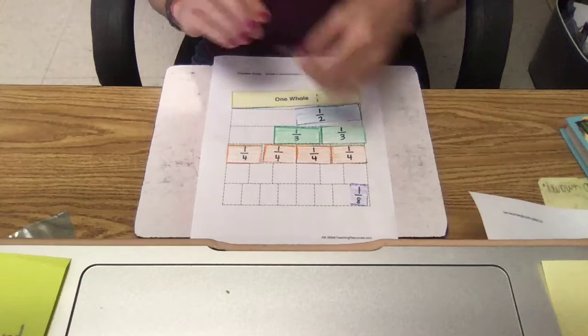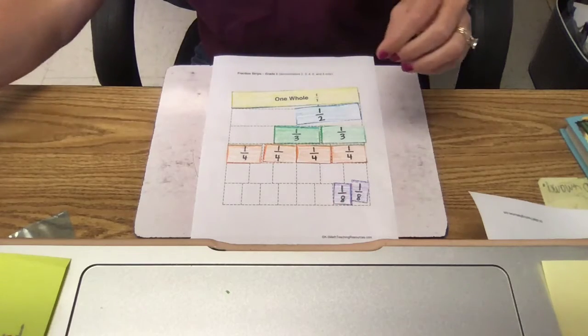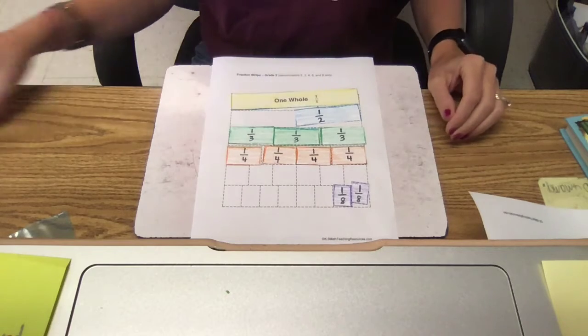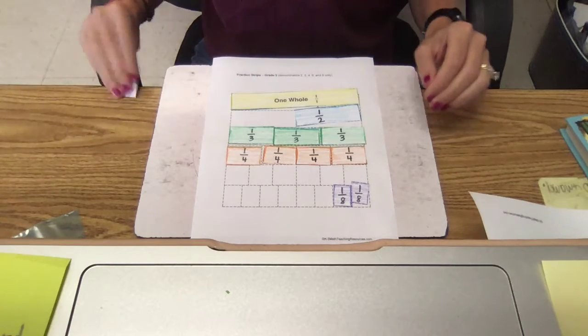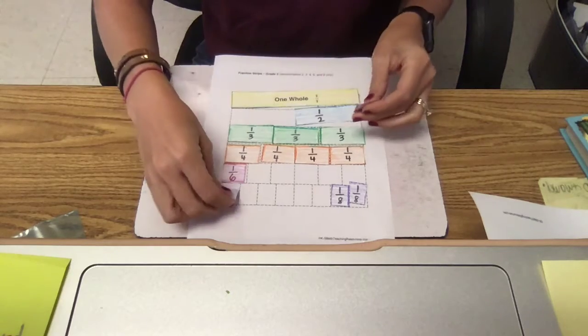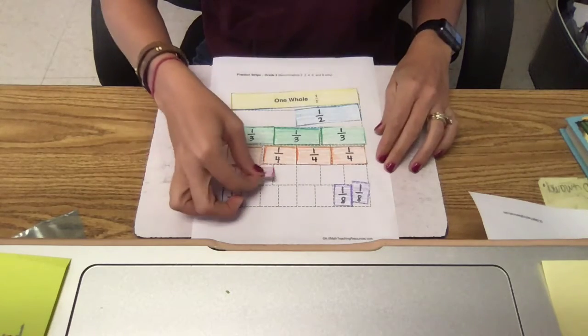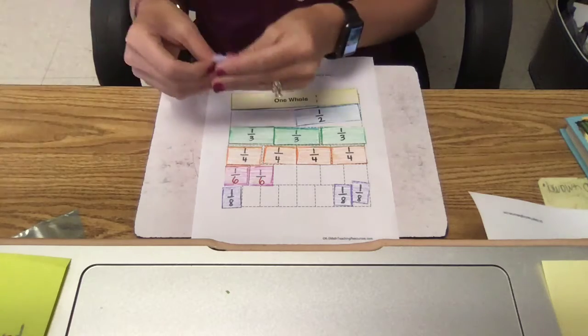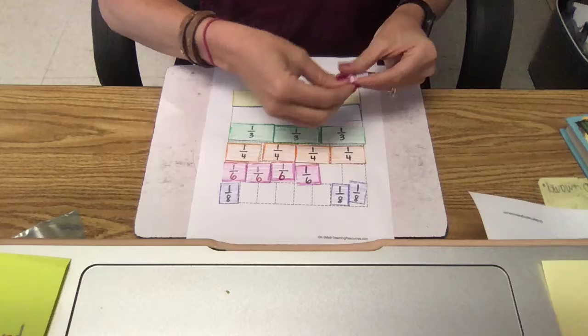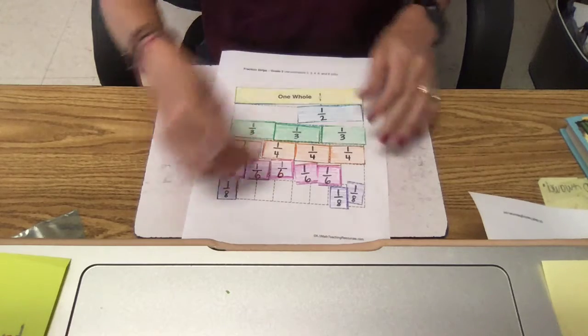All right. Now this is gonna help be your visual as you are completing some of your problems. Now, as you can tell, we don't have one for every fraction that you're going to come across, but that's okay. We can use this to help us.